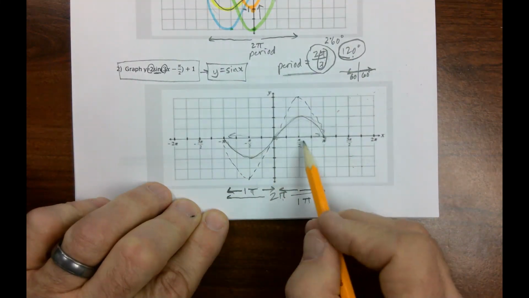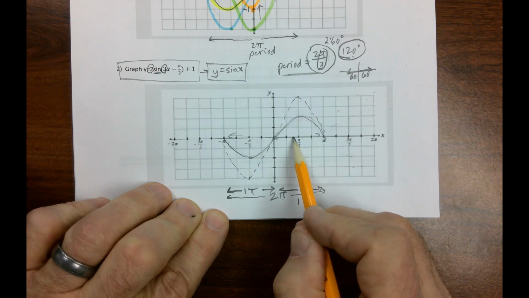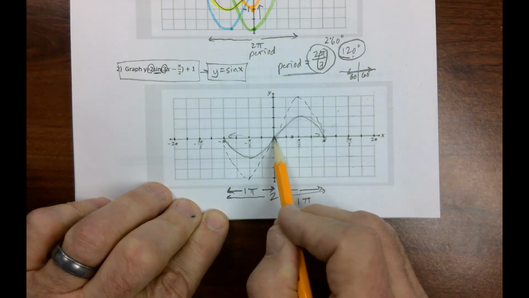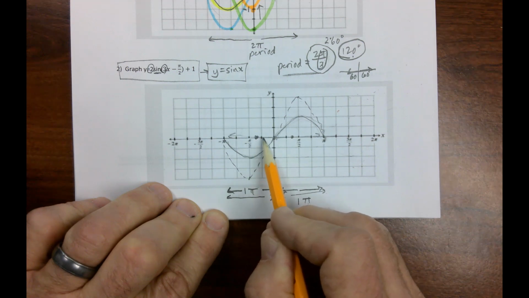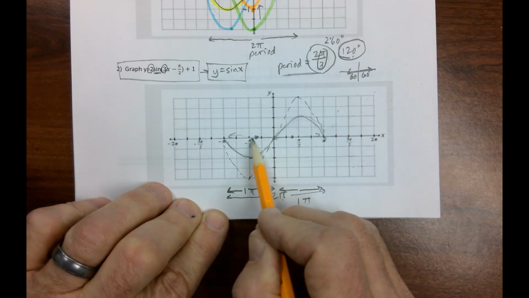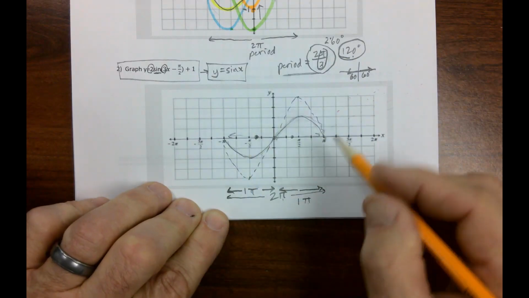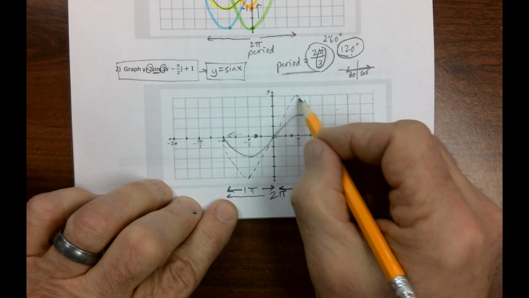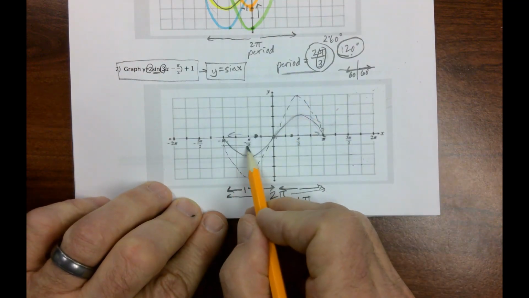But we can use some common sense. Pi over 2 is 90. So 2/3 of the way would be right about there. That's 60, I'm guessing. And I'm just going to duplicate it over here. 2/3 of the way would be right about there. Now this would be pi over 4, because that's half of 90. So I know to go a little bit more. What that means is this dotted one needs to get squeezed in.